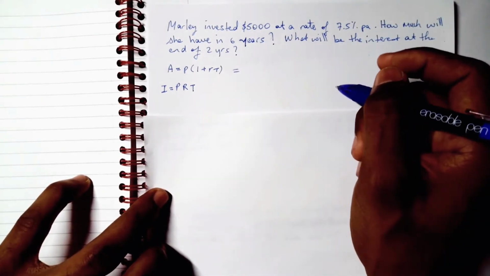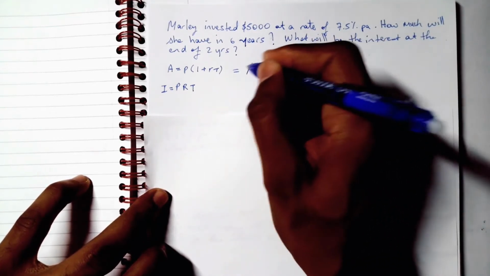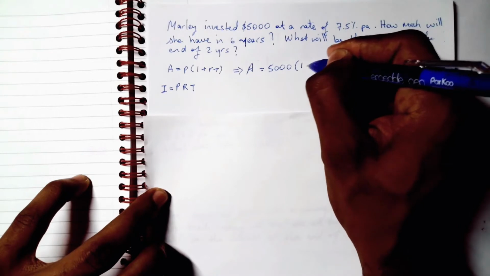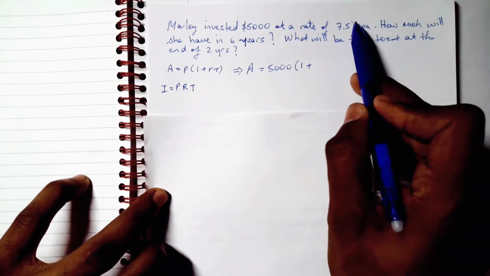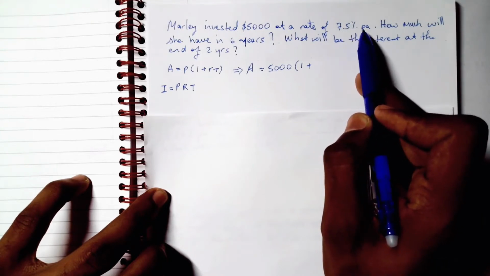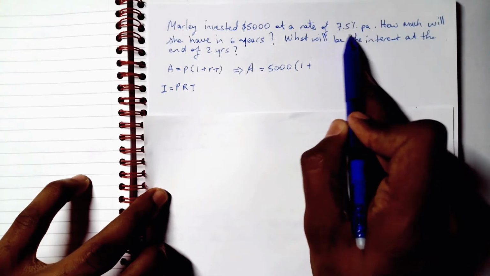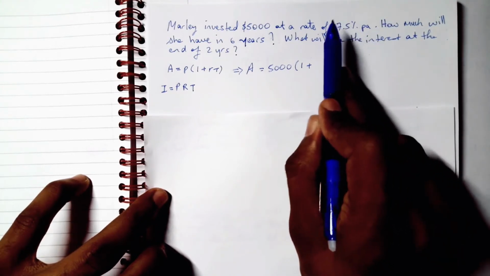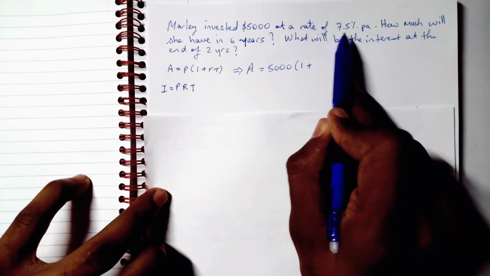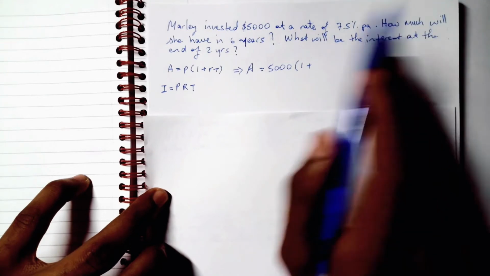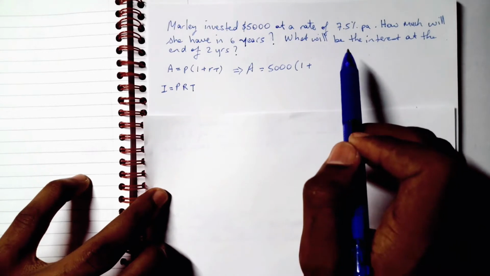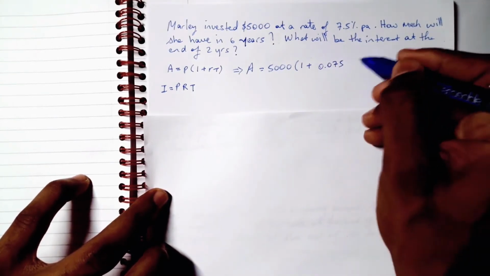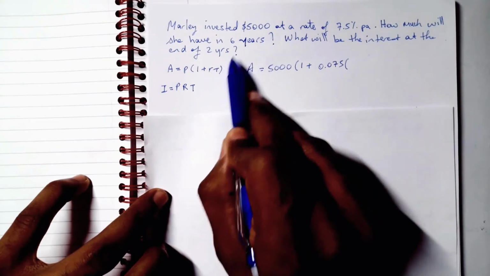Now we're going to implement this formula: A is equal to 5,000, which is our principal, multiplied by 1 plus, and I want you to get into the habit of mentally converting this percentage into a decimal. We divide it by 100, as we've done many times in the percentage questions. So we divide by 100 to get the decimal form, 0.075, multiplied by time, which is T, 6 years.